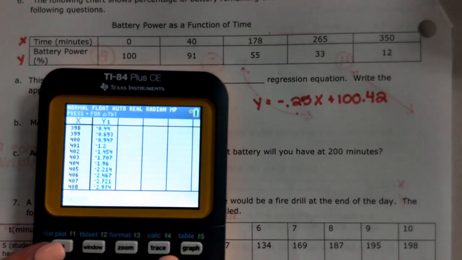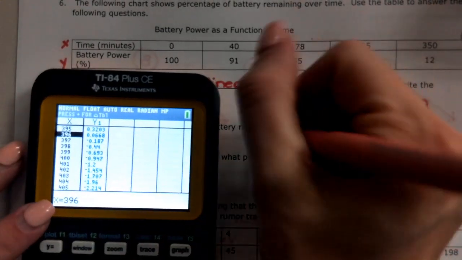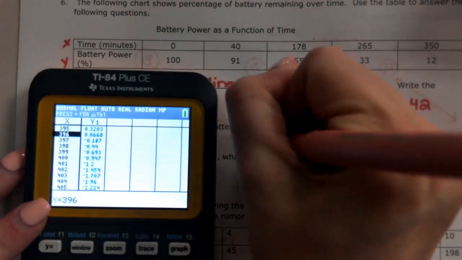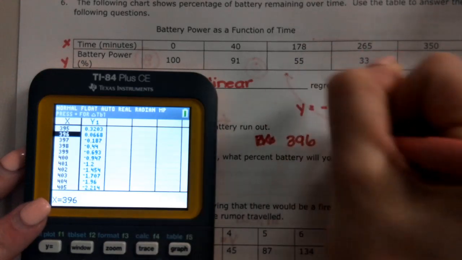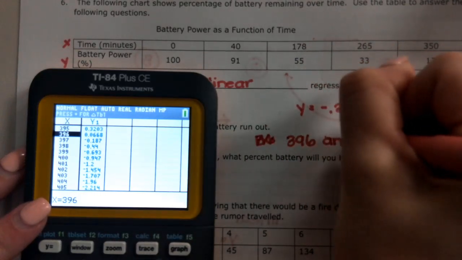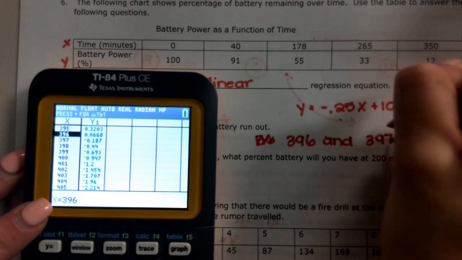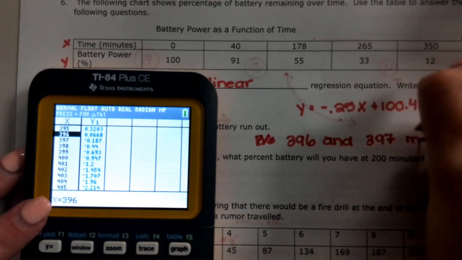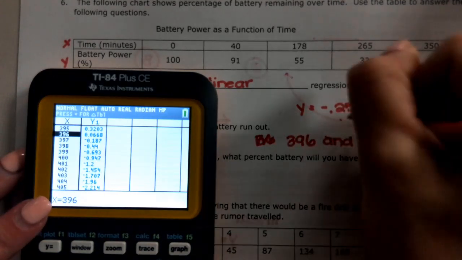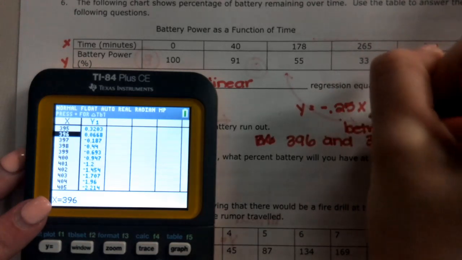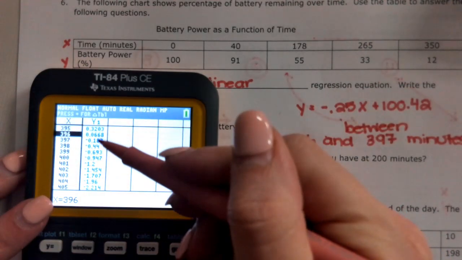Nope, we're close. So it's going to be between 396 and 397 minutes, because in between there, it'll reach a 0.